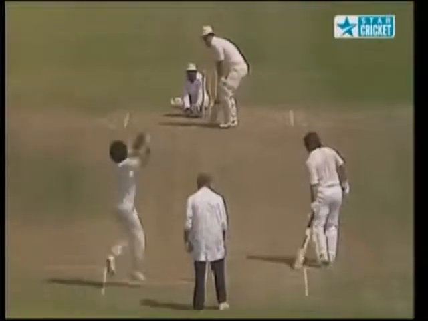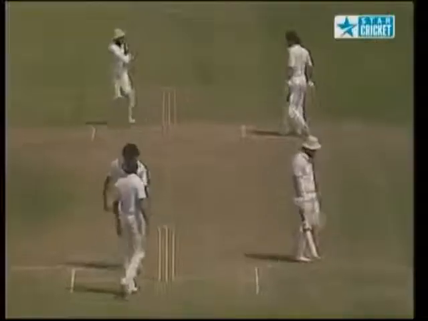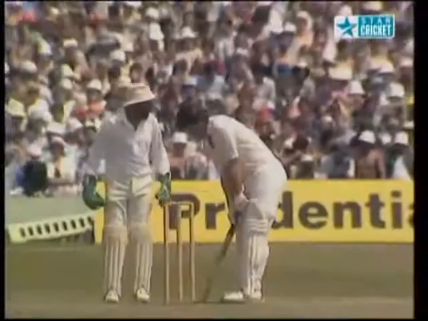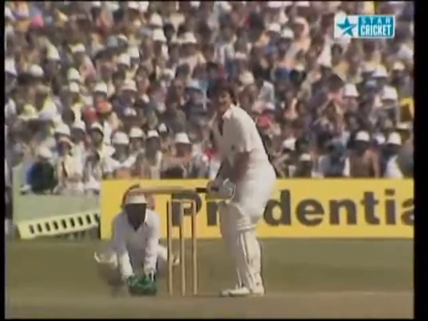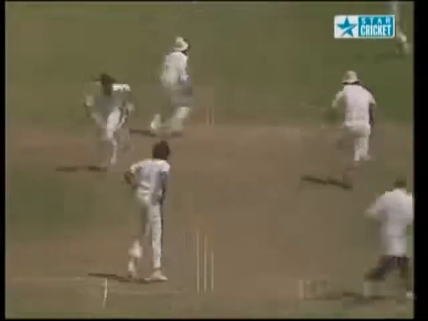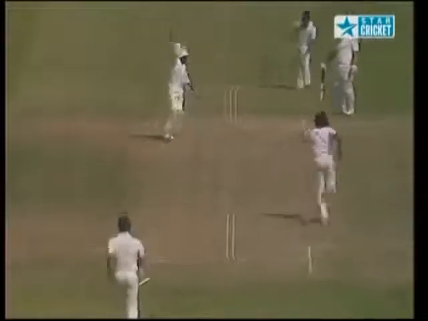For Gatting. Great joy, great support for Sandhu, now sporting a different colour. Gatting. And Lamb will have to hurry, that's out! Lamb has run out.